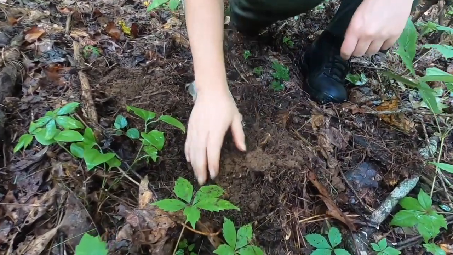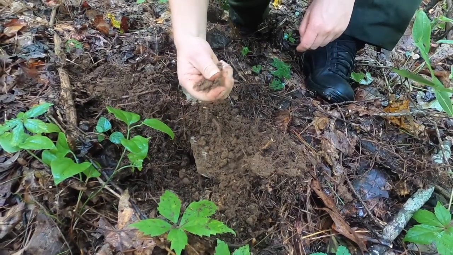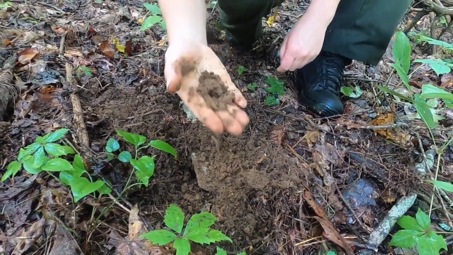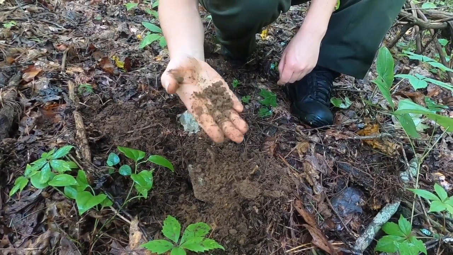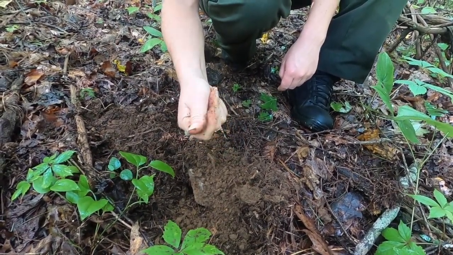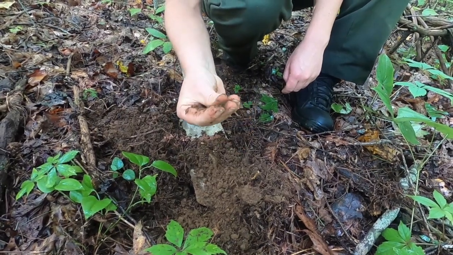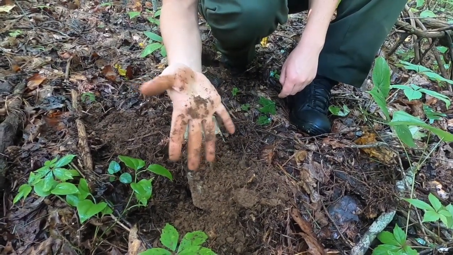And then here's our topsoil layer. And it feels granular to me. I can't really make a ribbon with it, so it has more sand in it, maybe more silt than clay.